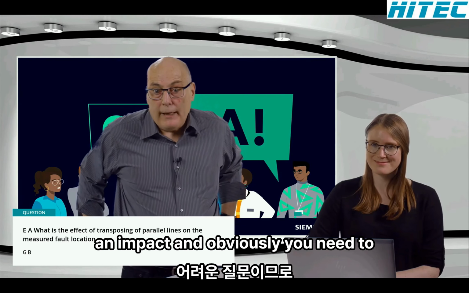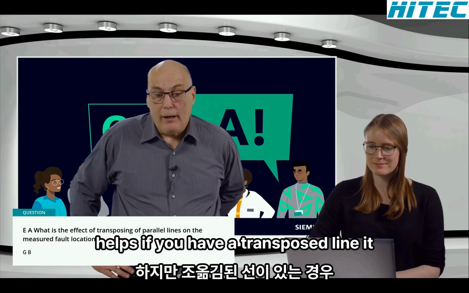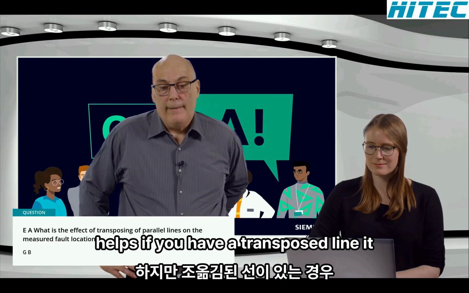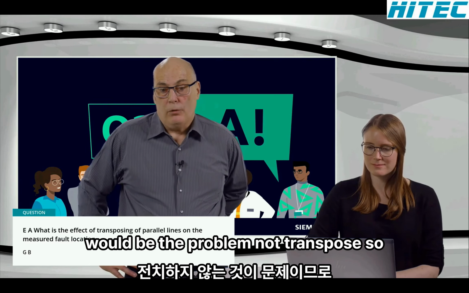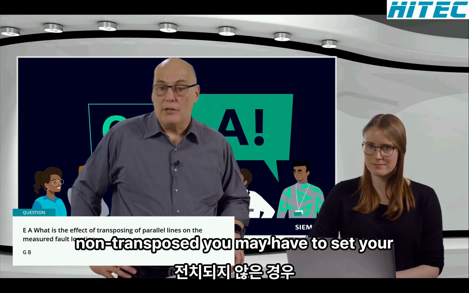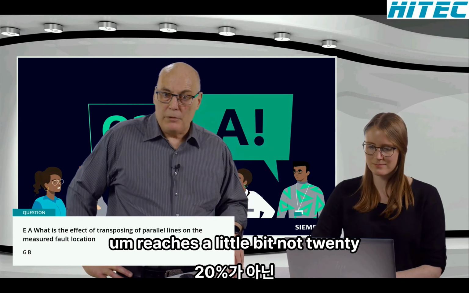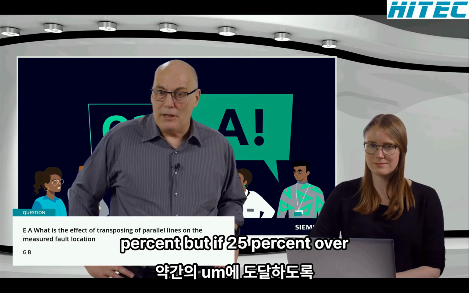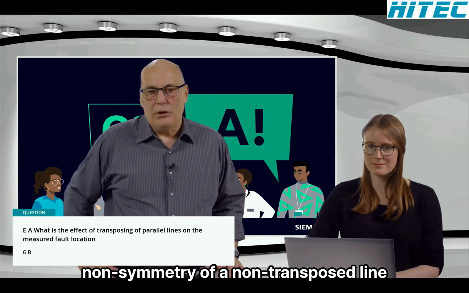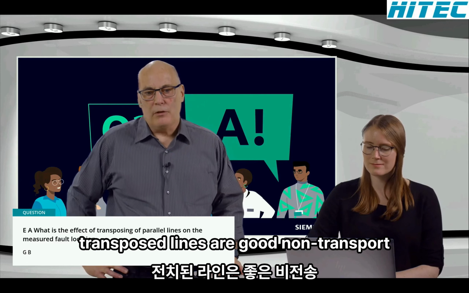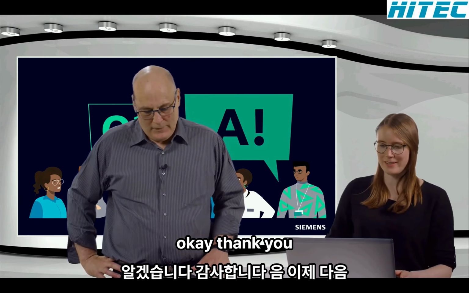It can have an impact, and obviously you need to consider this, but the transposition helps. If you have a transposed line, it improves the symmetry. So non-transposed would be the problem. With a non-transposed line, you may have to set your reaches a little bit, not 20%, but 25% under reach, to make allowance for the non-symmetry of a non-transposed line. Transposed lines are good, non-transposed lines are a problem. Mm-hmm. Okay, thank you.